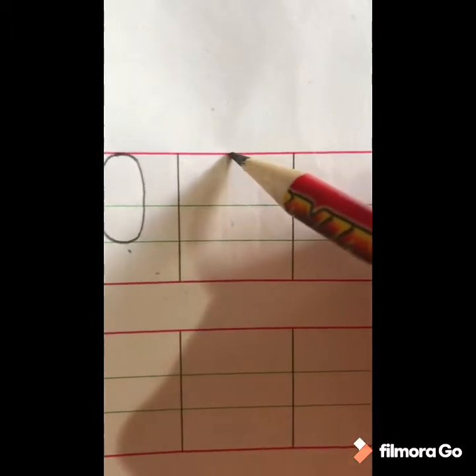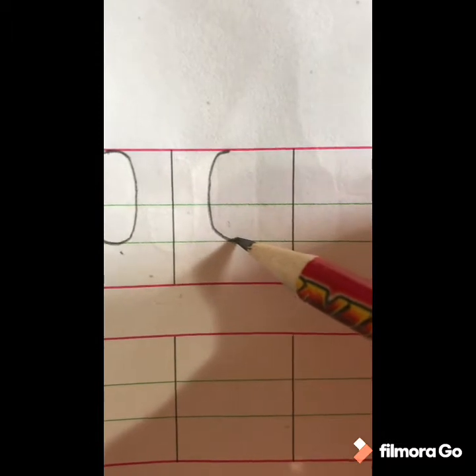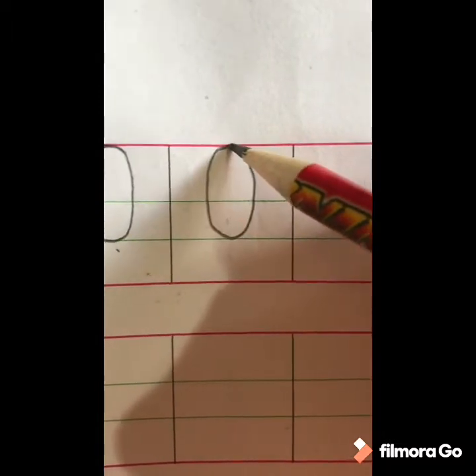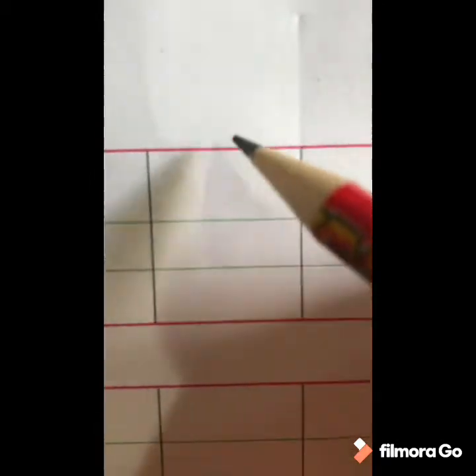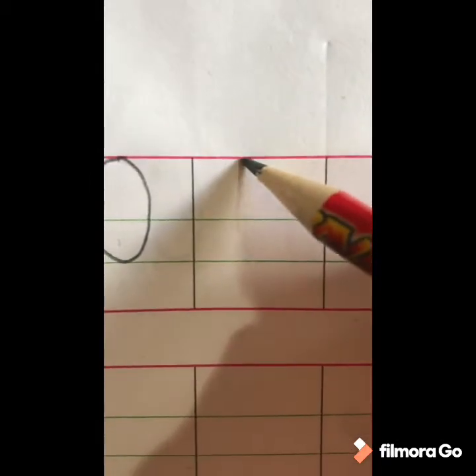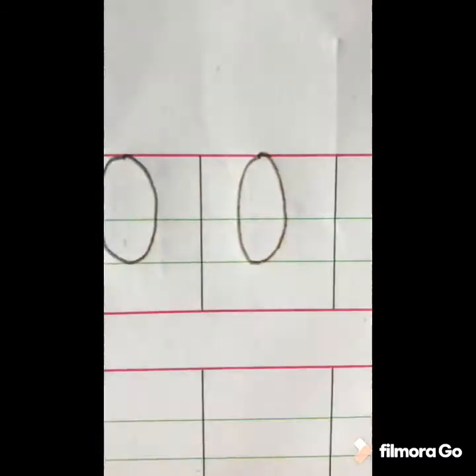Start at the red line, around to the green line, and up. Then stop again where you started. One more time. Around, down, and up. And that is capital O. Finish this page, and then you can send me a picture in WhatsApp.